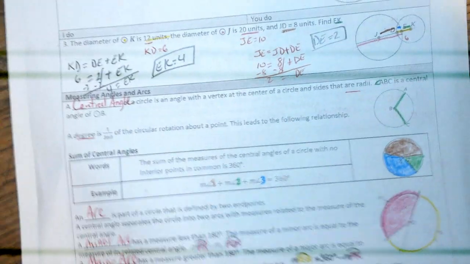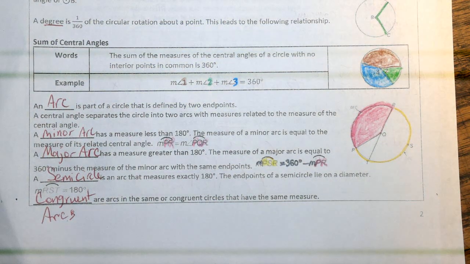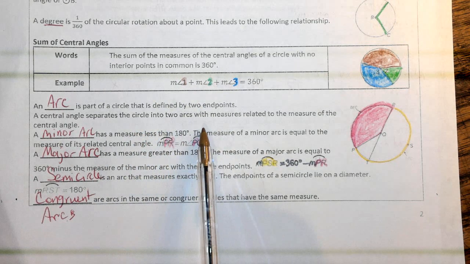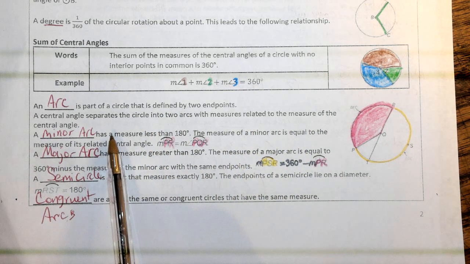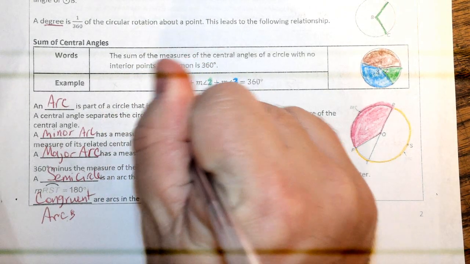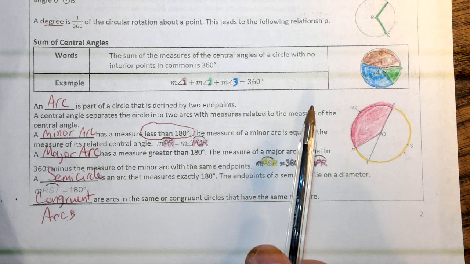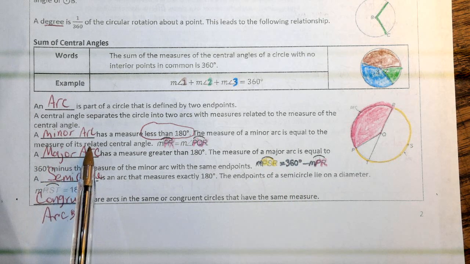Okay, let me scooch down here at the bottom. Explain a couple of things here. An arc is a part of a circle that is defined by two endpoints. A central angle separates the circle into two arcs with measures related to the measure of the central angle. A minor arc has a measure less than 180. So that's less than half a circle. If a circle's 360, half of 360 is 180. The measure of the minor arc is equal to the measure of its related central angle.